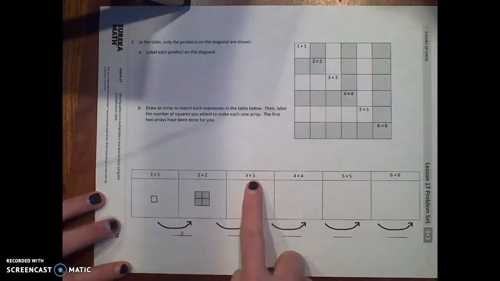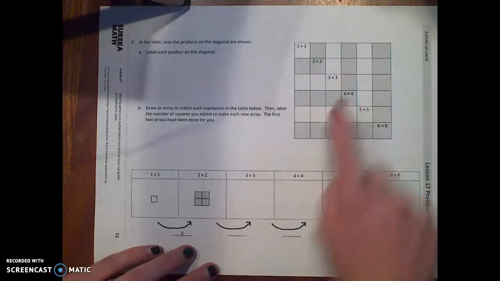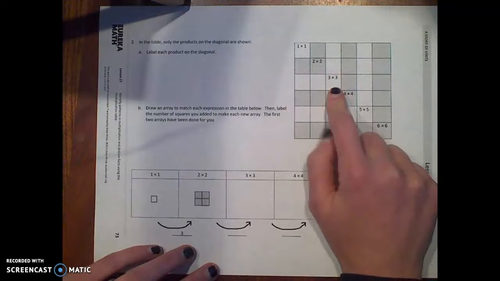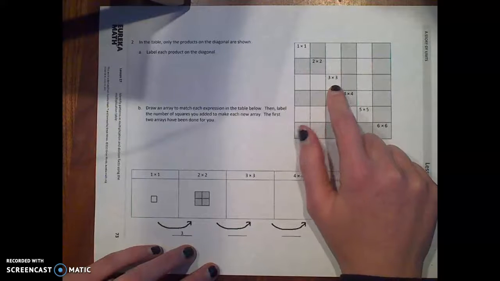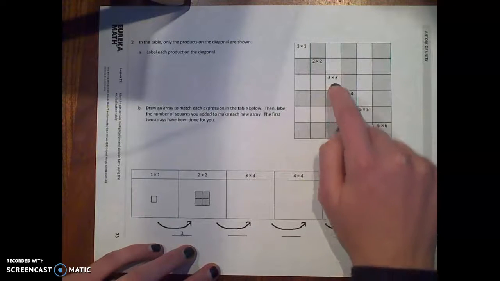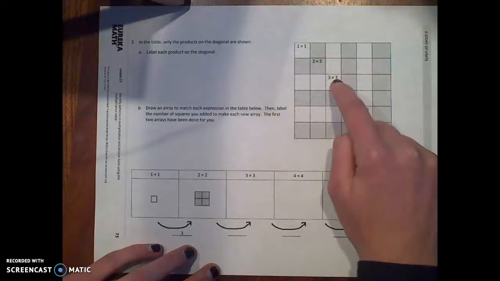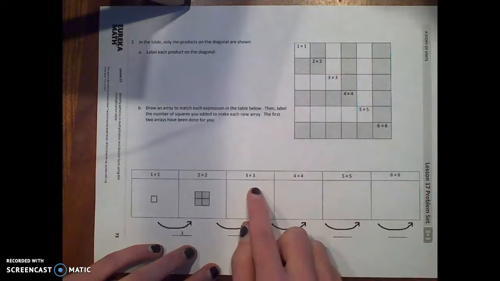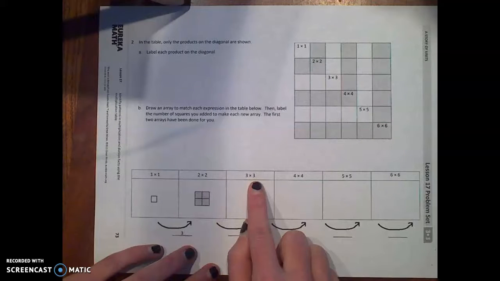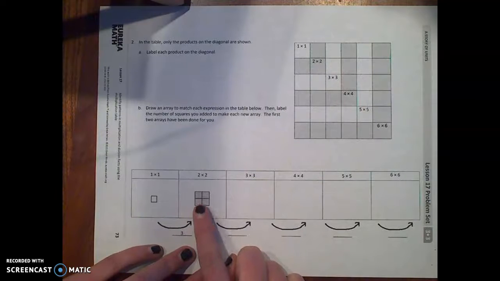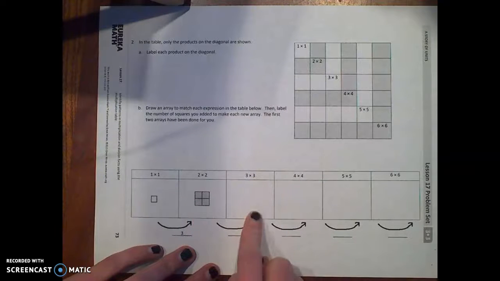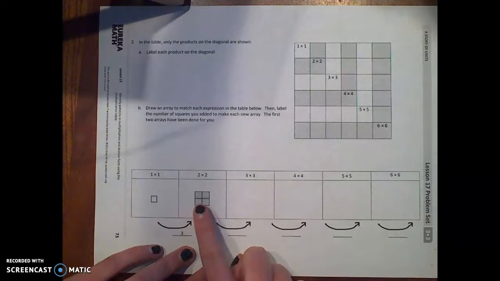So let's look at 3 times 3. Here's 3 times 3. We know that 3 times 3 is 9. Very good. So I have 9 squares. So you need to draw 9 squares. Now, how many did I add to get from 4 to 9? How many did I add to get from 4 squares to 9 squares?